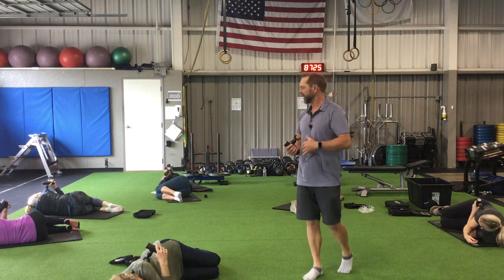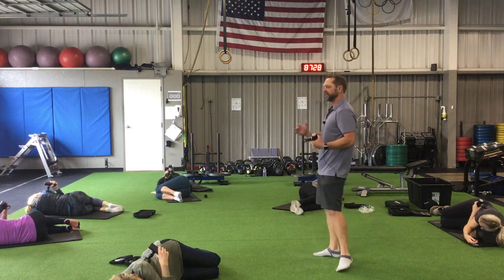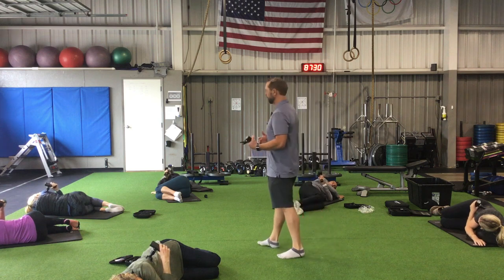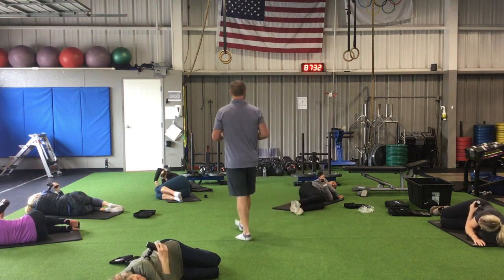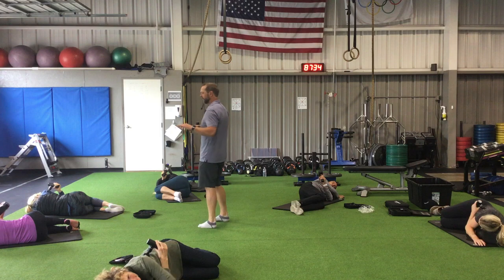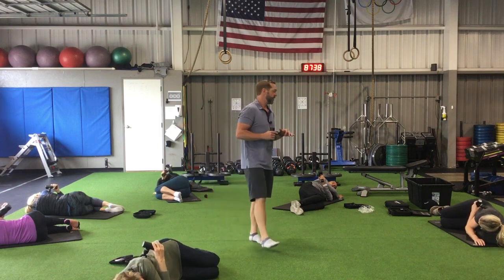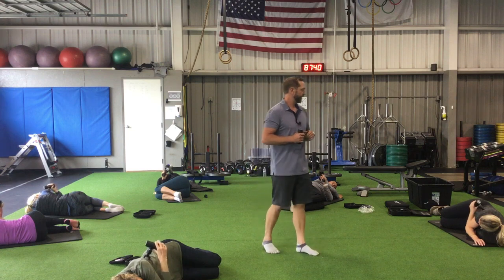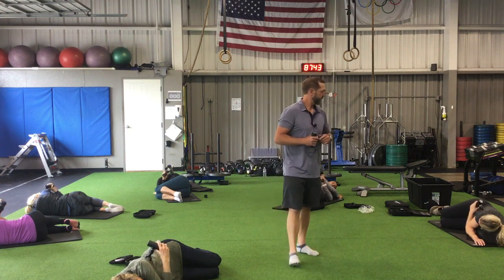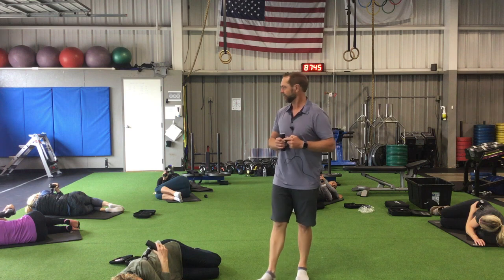Again, pay attention to the areas that were sore on the other side. See if it's sore on this side, more sore or less sore. And also see if there's different spots that weren't sore on this side than on the other side. And don't hesitate to ask questions.